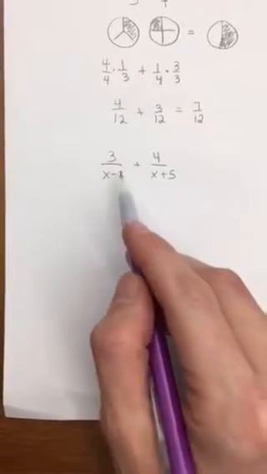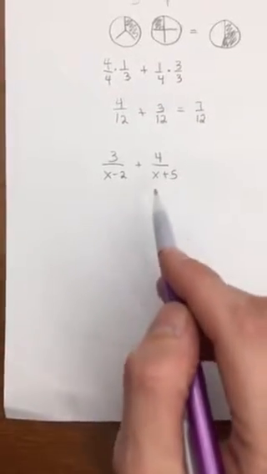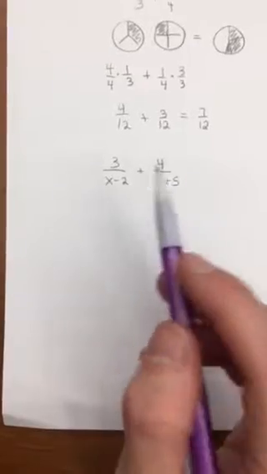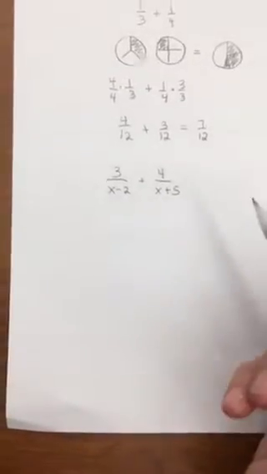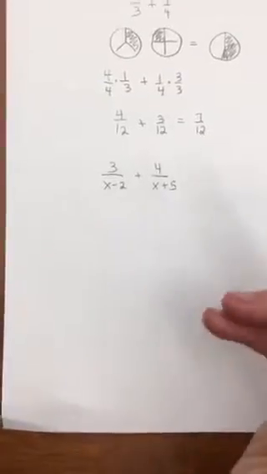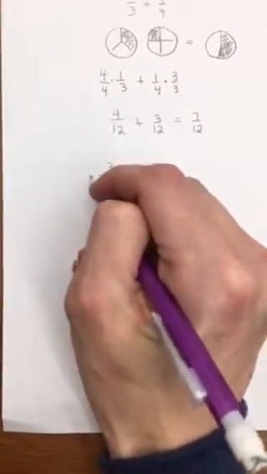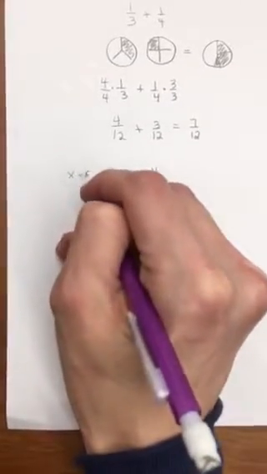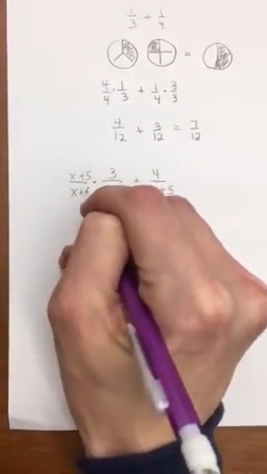I want to have a common denominator. And since these numbers, because they are numbers, right? The expressions are representing a value. Since these expressions really don't have any common factors, what I'm going to do is I'm going to multiply this expression by an x plus 5 on top and bottom.